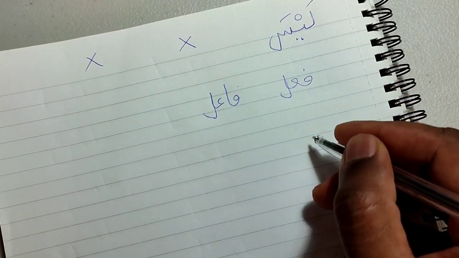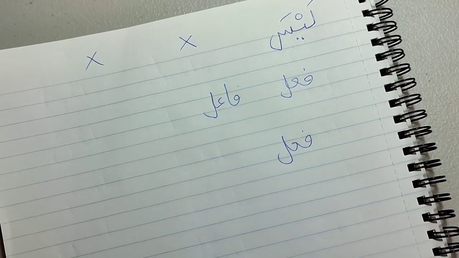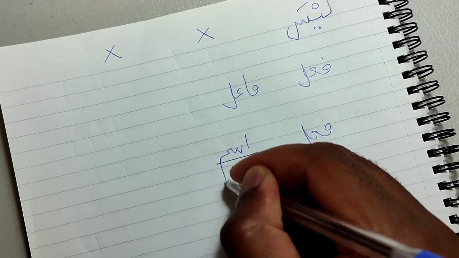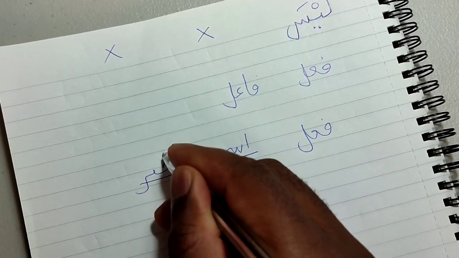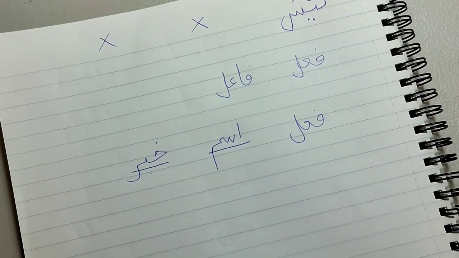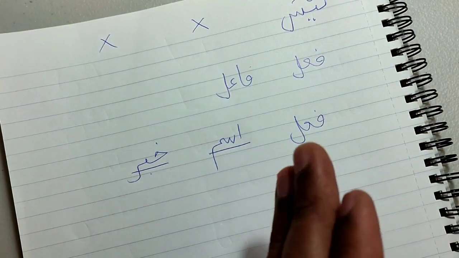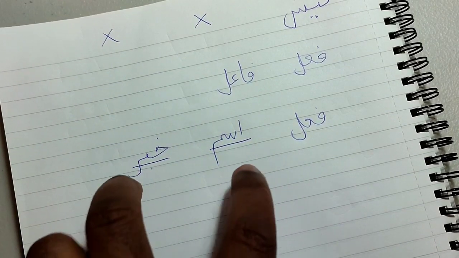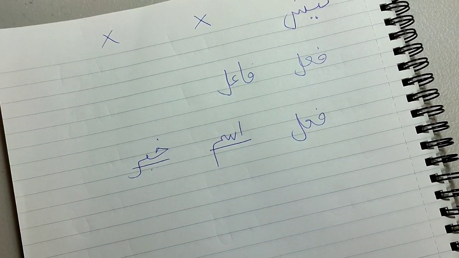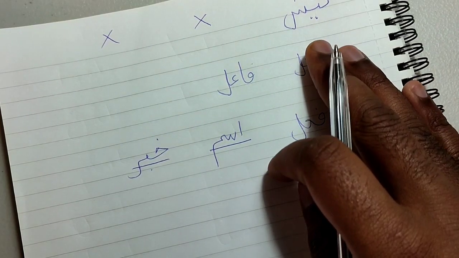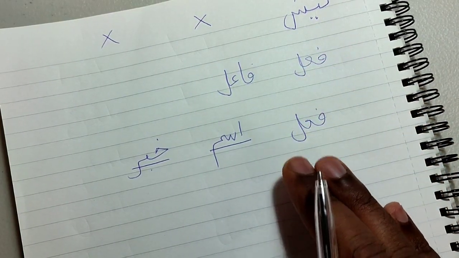So what does it have? The fi'l laysa comes, and instead of a fa'il, we have after laysa an ism and a khabar. It has to have an ism and a khabar. This is the second special characteristic of laysa. Okay, we'll pause there for now and then go to the tasrif of laysa.